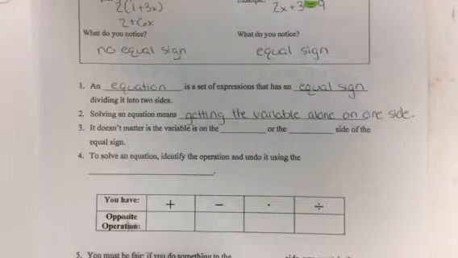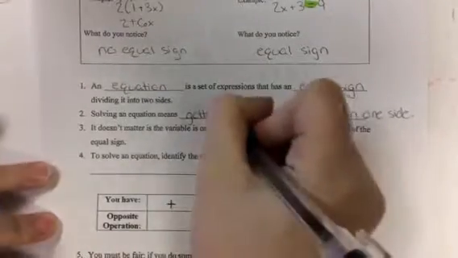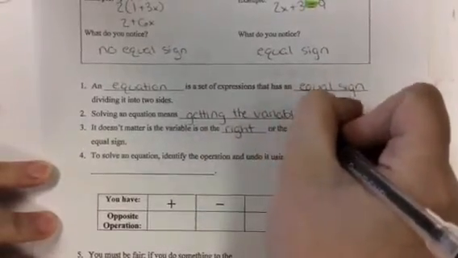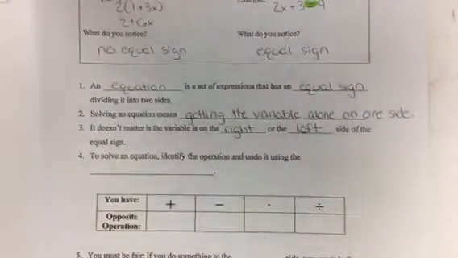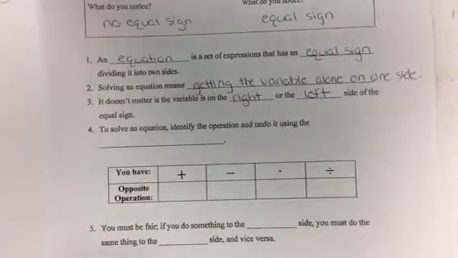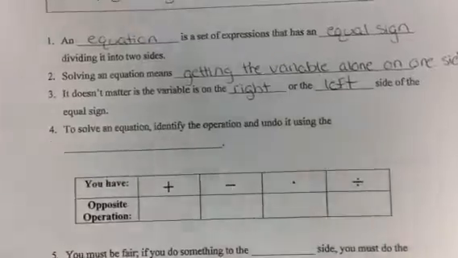It doesn't matter if the variable is on the left side or the right side. You just pick a side and you move all of your terms that have a variable to that side. Doesn't matter if it's left, doesn't matter if it's right. You're going to come out with the same answer. To solve an equation, identify the operation and undo it using blank.